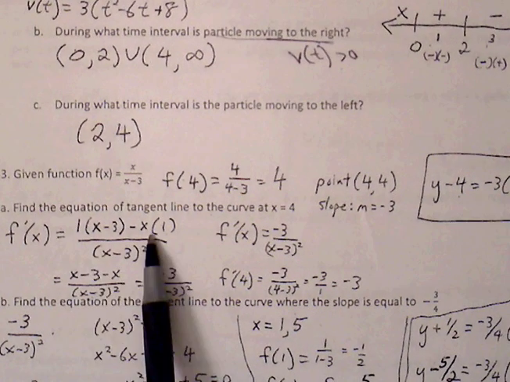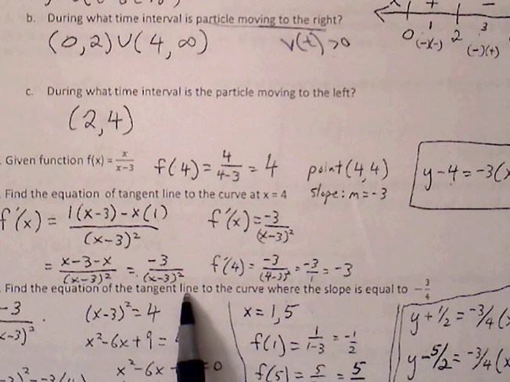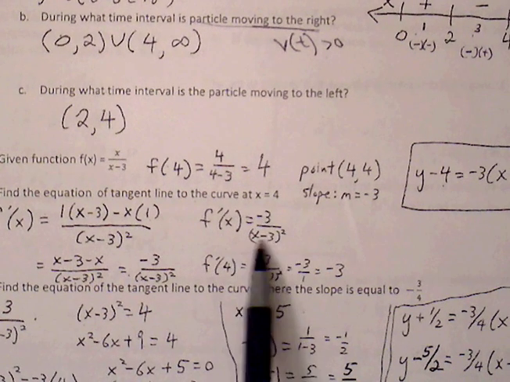So if we clean this up, we're going to get x minus 3 minus x all over x minus 3 squared. The x's cancel out. We're left with negative 3 over x minus 3 squared. So here is our derivative function.